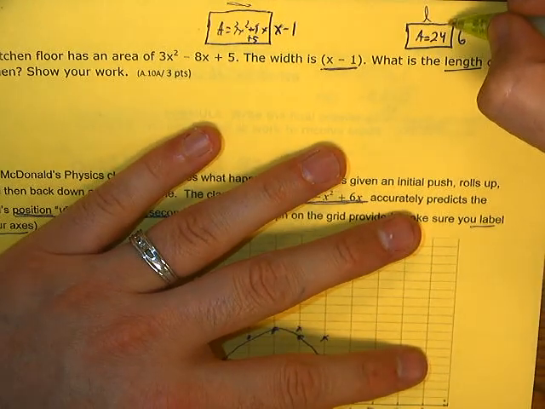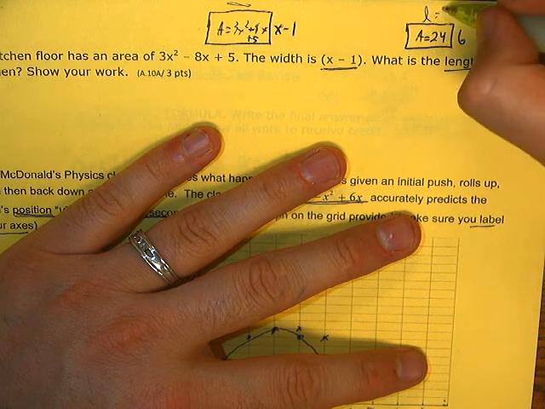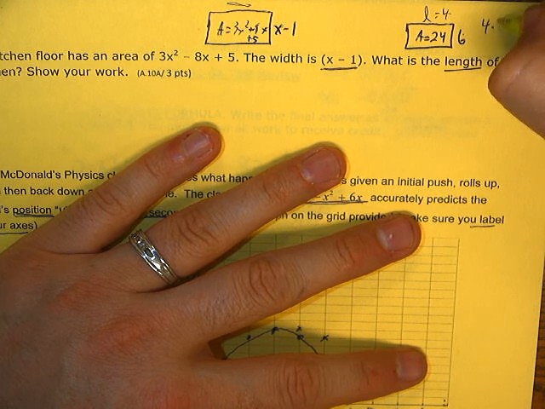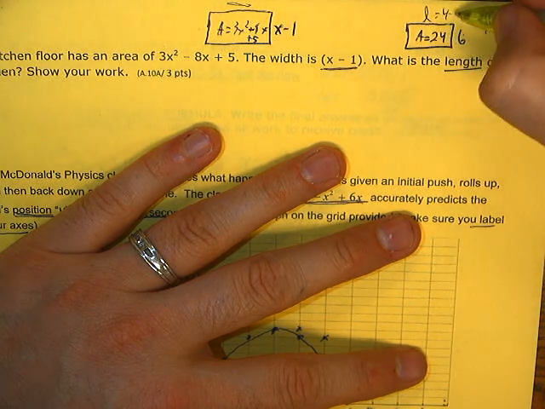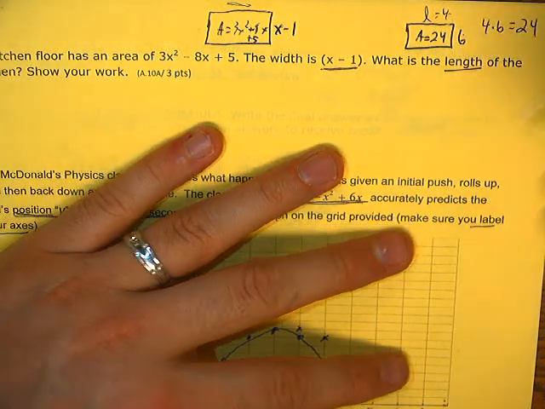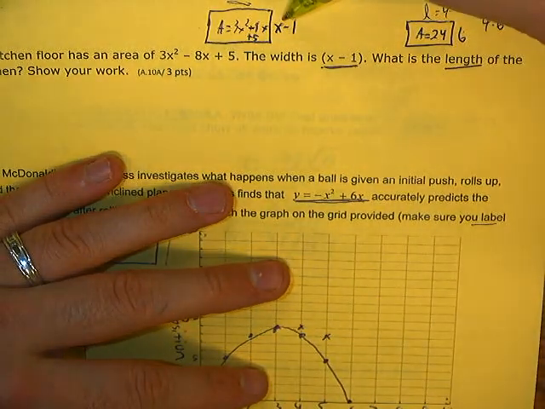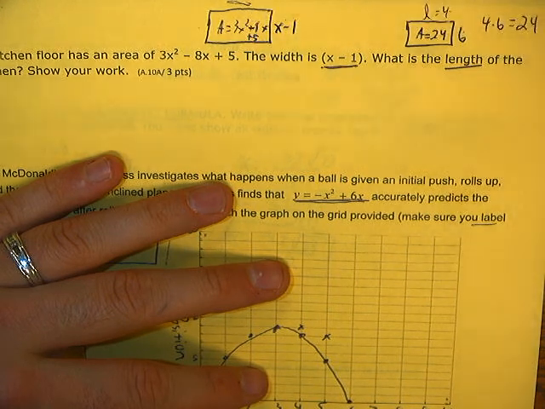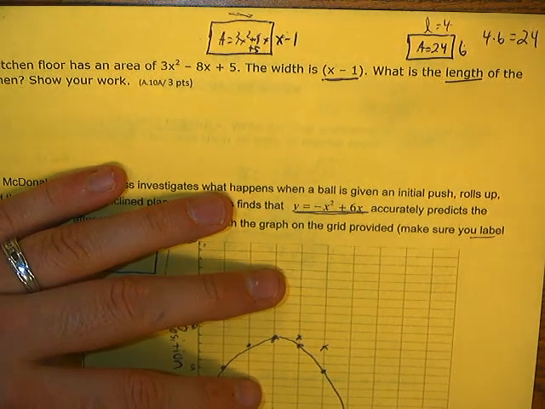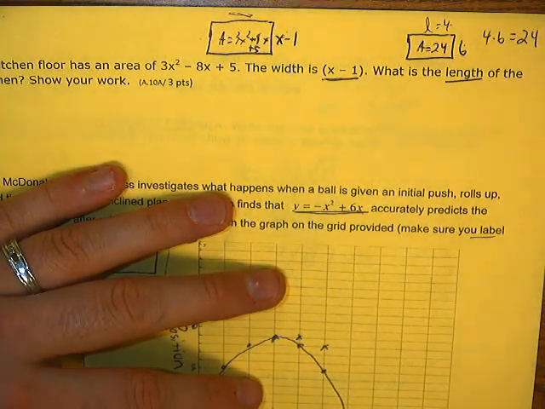Well, the only thing that would possibly make sense here is that the length equals 4, and the reason for that is 4 times 6 are a factor pair of 24. I had to work backwards to find the factor pairs there. Now, over here, that means that x minus 1 and something else are going to be a factor pair of 3x squared minus 8x plus 5. So the way I'm going to approach it is by factoring.